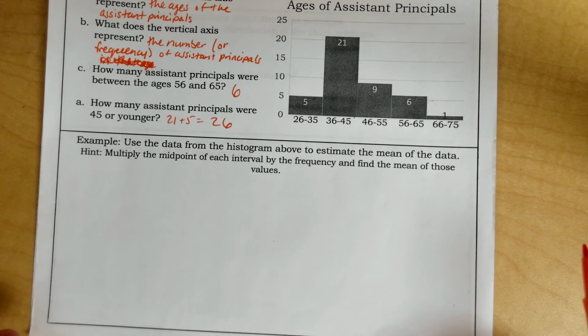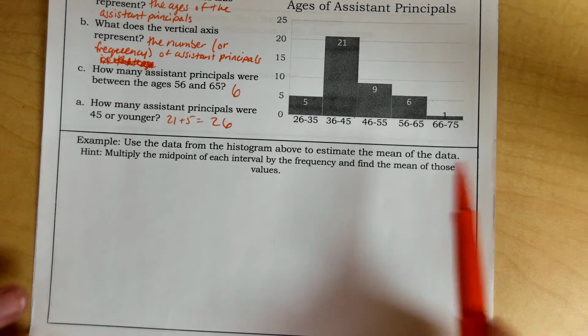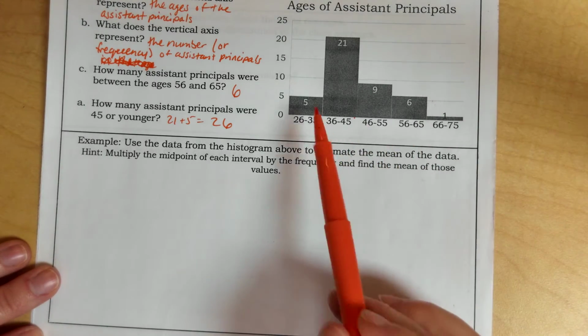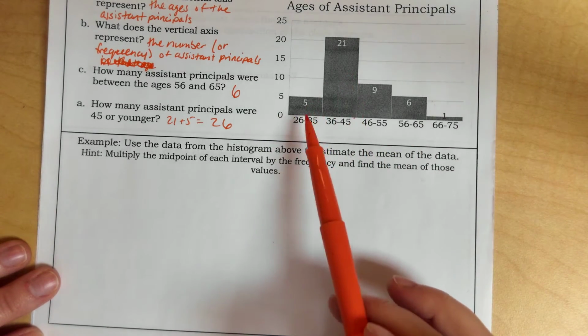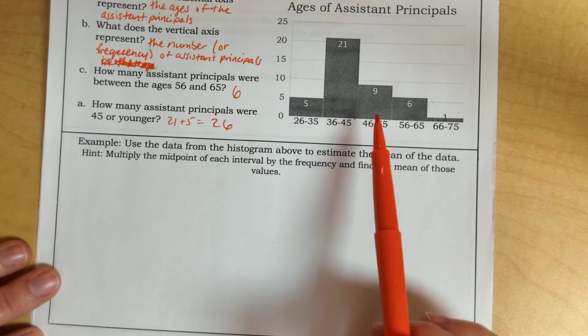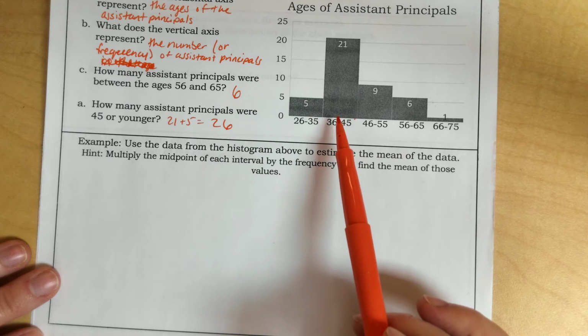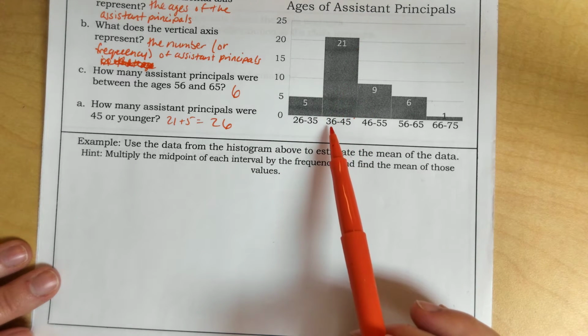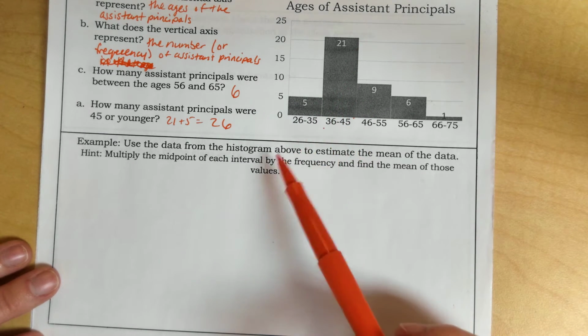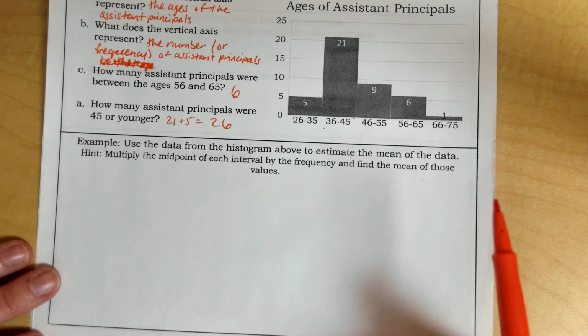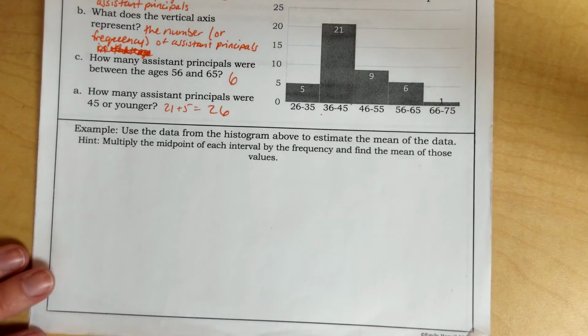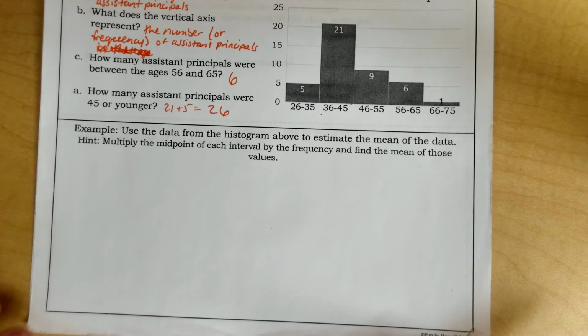So let's start this very simply. We can't find the exact average because we don't know the exact values. We just know how many of each interval there is. So between 36 and 45, I could have 21 values that are all 37, or I could have it spread out. It all just depends. So I'm having to estimate the best way that I can the average of this data.